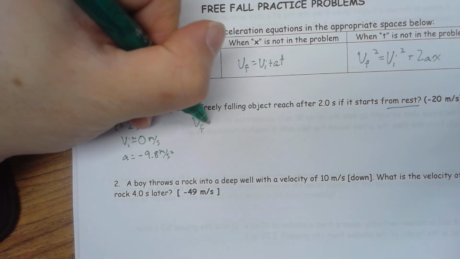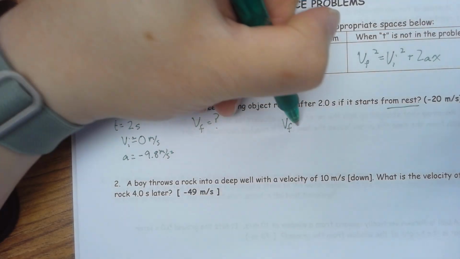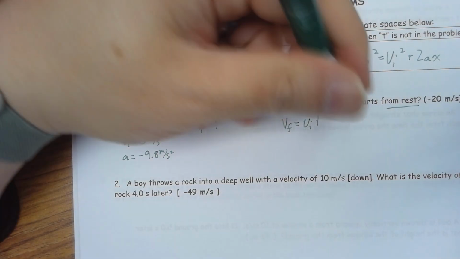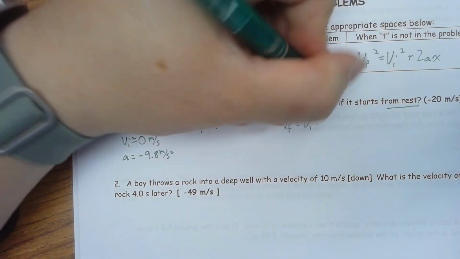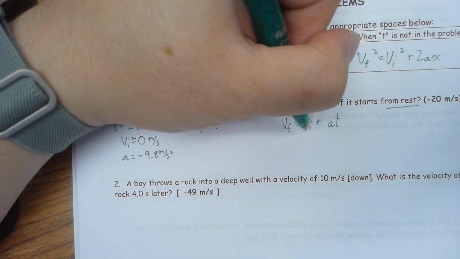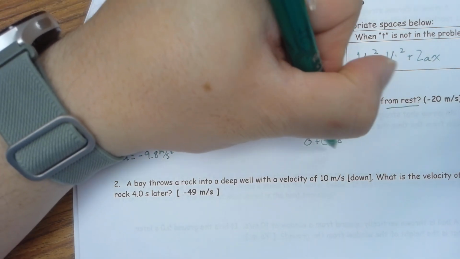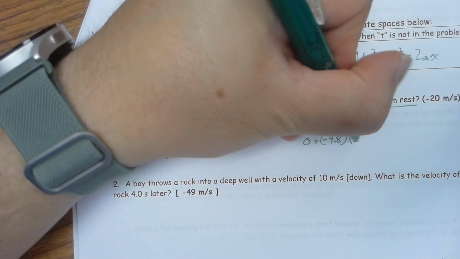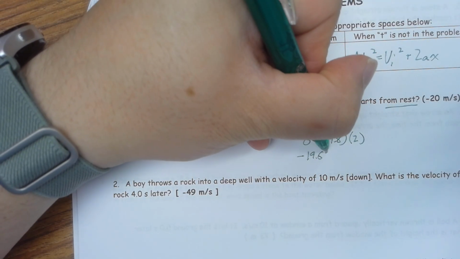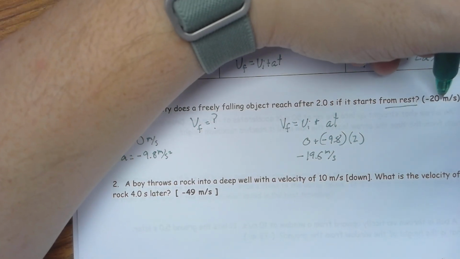We have our unknown velocity final. So we can find Vf equals Vi plus at. Vi is 0, and we're going to add to it negative 9.8 times time, 2 seconds. So I got negative 19.6 meters per second. They got negative 20 because they used 10.